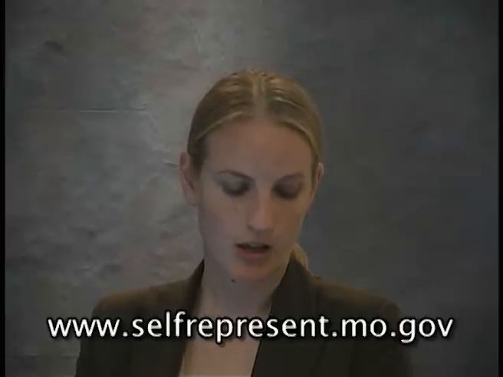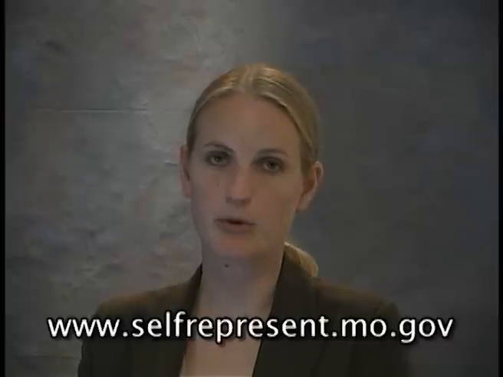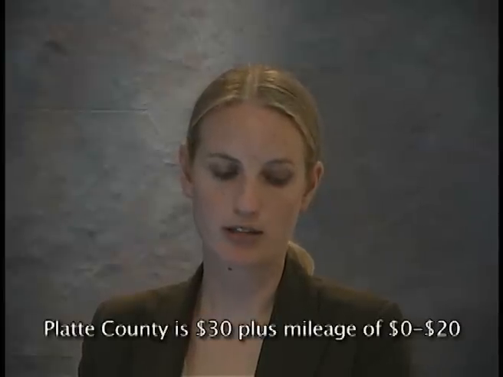www.selfrepresent.mo.gov. Within 5 days of filing this form, the court will issue a summons to be personally served on the other party. Service may be done by the sheriff or a private process server. If you proceed with a private process server, that person must be approved by the court. The court clerk will have a form to appoint a private process server.